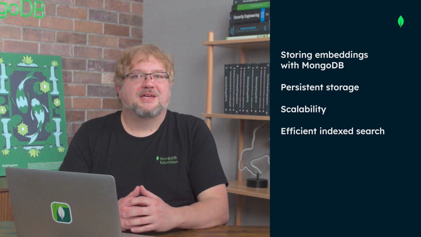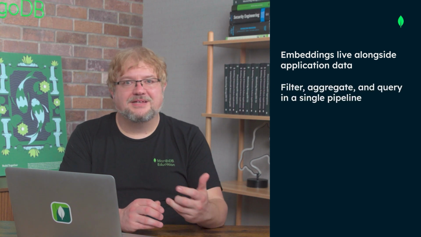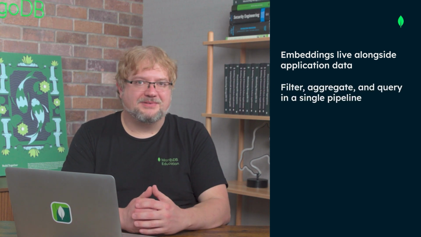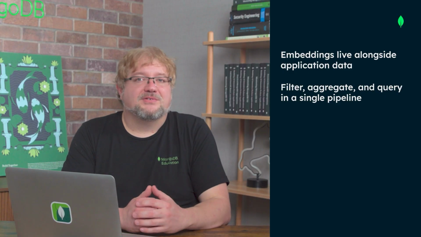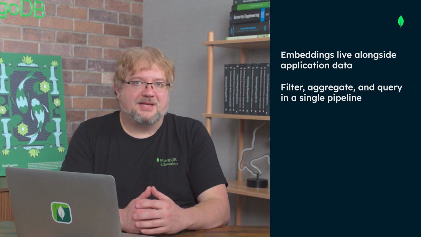Great work! Let's take a moment to review what we've learned. Storing embeddings in a database like MongoDB unlocks capabilities. You get persistent storage, scalability to millions of documents, and efficient indexed search. Your embeddings live alongside your other application data, so you can filter, aggregate, and query them together in a single pipeline. These are the advantages of working with MongoDB's unified platform.